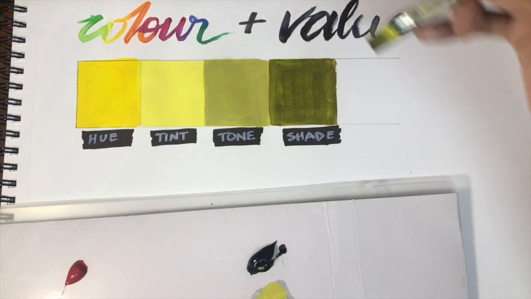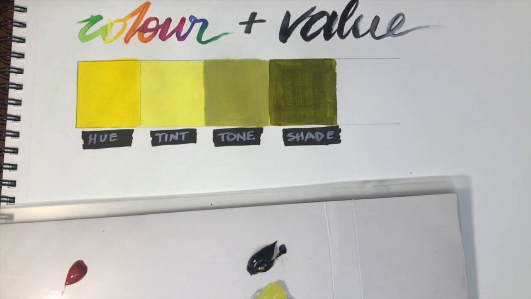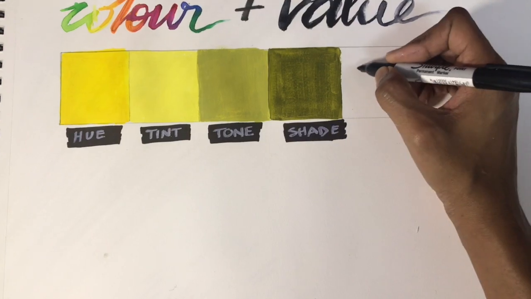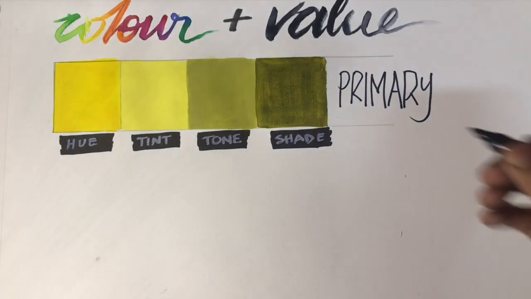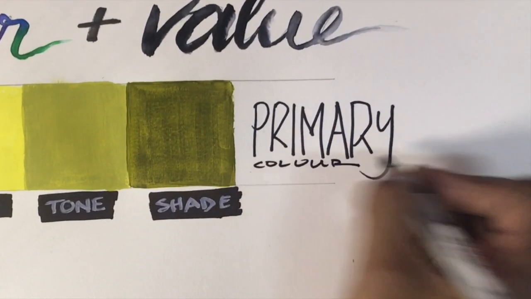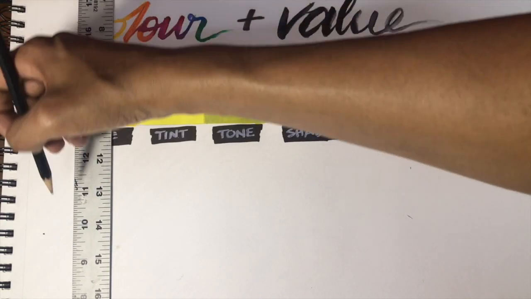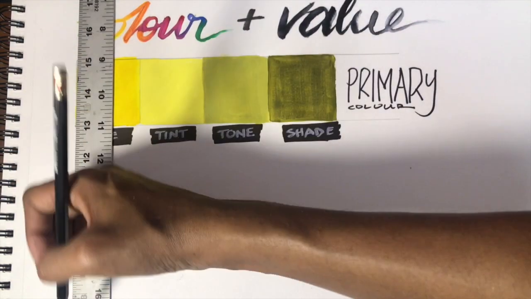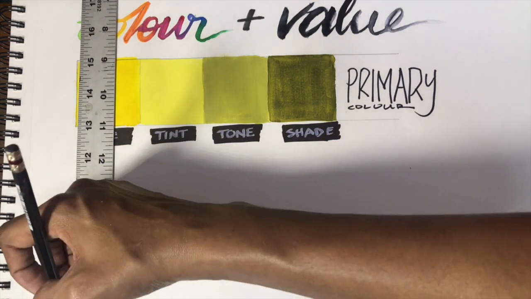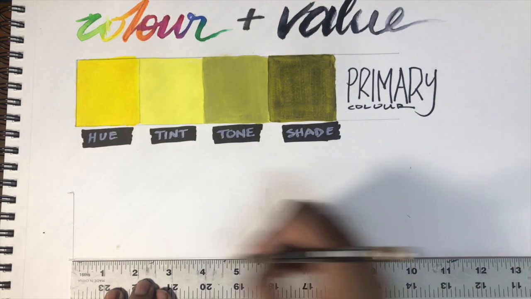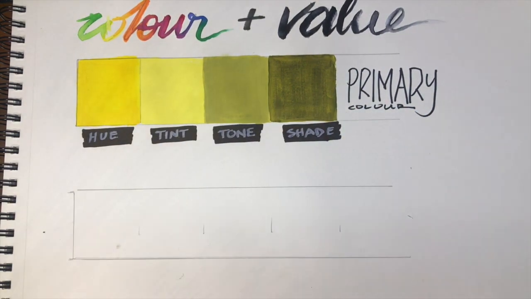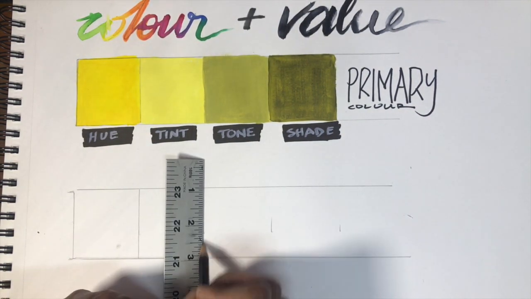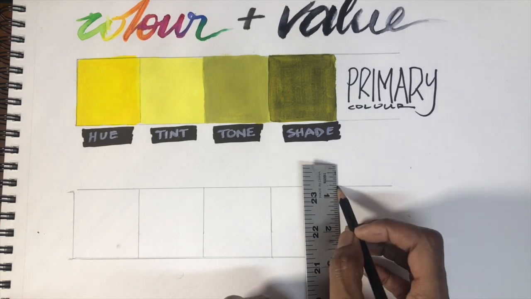Nice. So now that we've completed those, we also need to make sure we know I've put in the primary color. I've put in yellow, and that's my primary color. And here I'm just showing you how I created my blocks that I'm going to paint in. You are doing 10 inches by 2 inches tall. So you're creating 2-inch by 2-inch boxes.